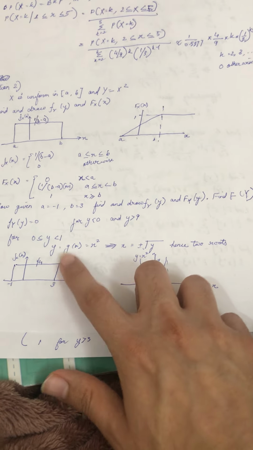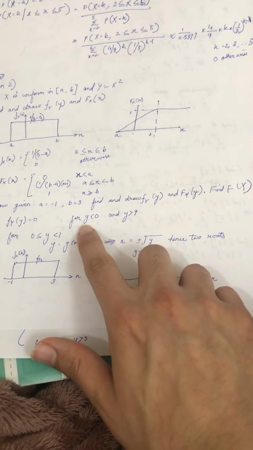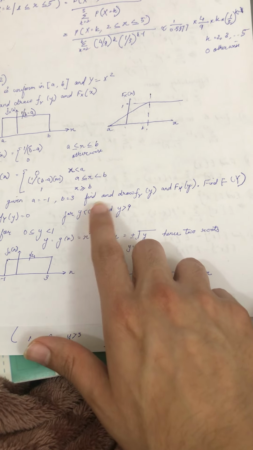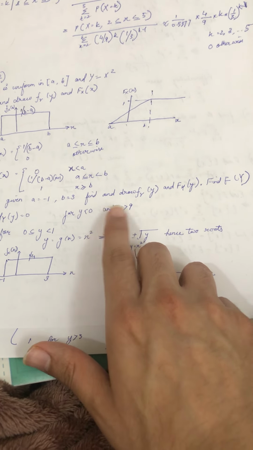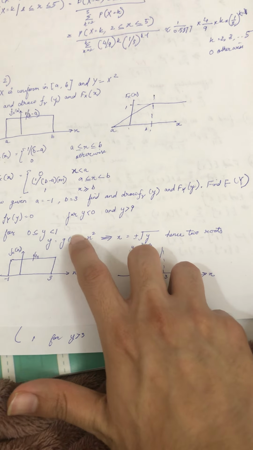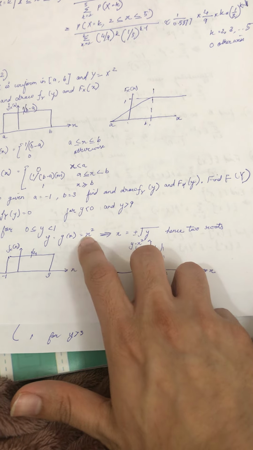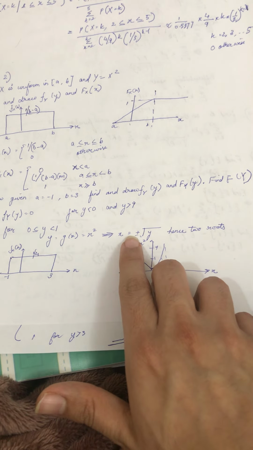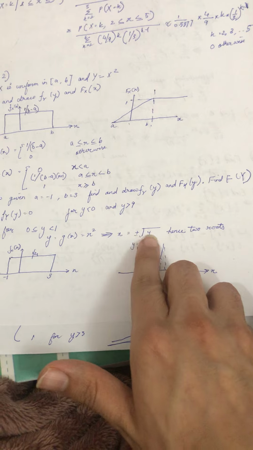So as y equals x squared, for y smaller than 0 and for y greater than 9, the density is 0. For y between 0 and 1, y is equal to g of x equals x squared, where x is equal to plus or minus root of y.